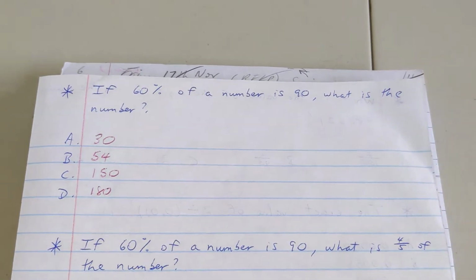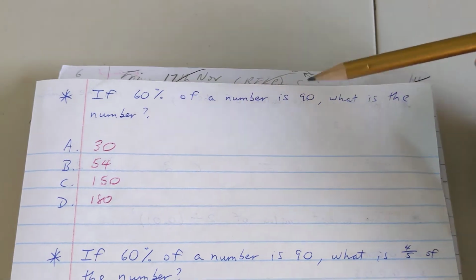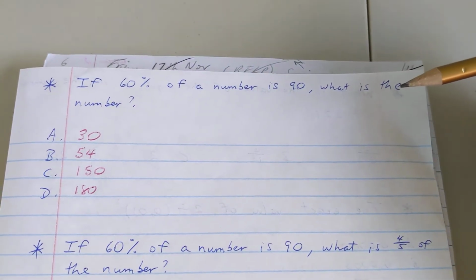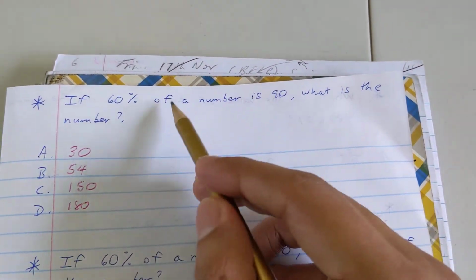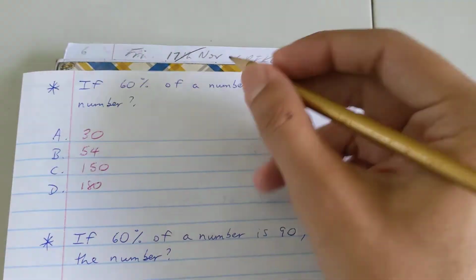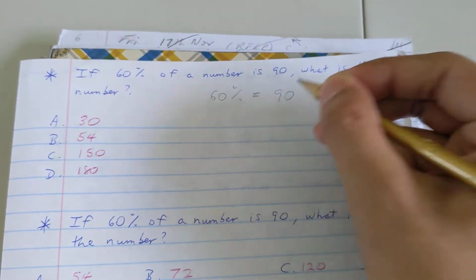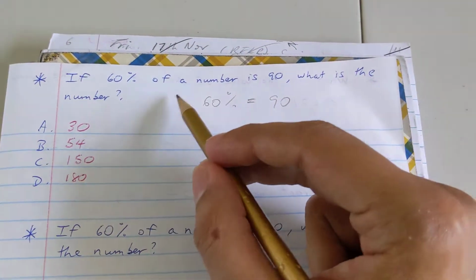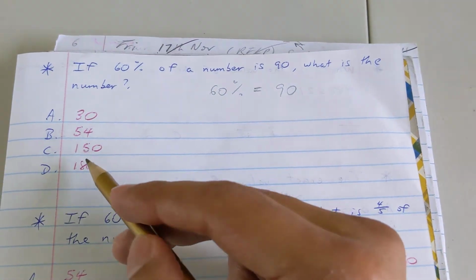So 60% of a number is 90. What is the number? This is different from saying find 60% of 90. Completely different question. If 60% of some number, that's the number I want to figure out, is 90, that means 60% is equal to 90, not multiply by 90. So 60% of something is 90, and I want the whole number, which is 100%.